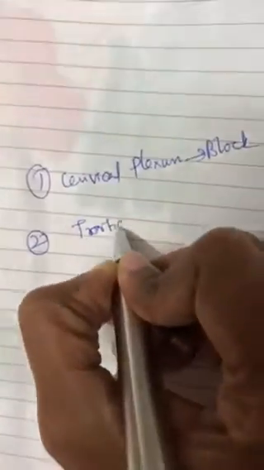So number 1 in clinical anatomy, what you have to write is cervical plexus block. Number 2 is torticollis or wry neck. Wry neck is the condition where the sternocleidomastoid is torn or ruptured, and it becomes fibrosed and pulls the head to the same side. That's it. This is called wry neck or torticollis.